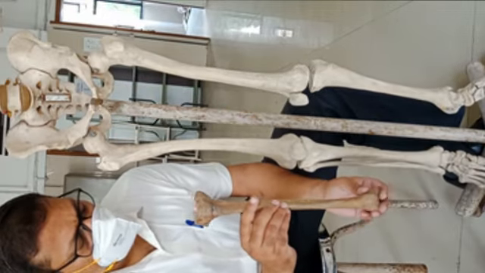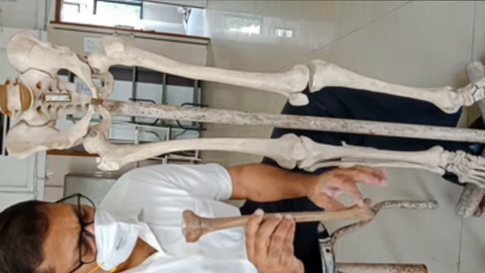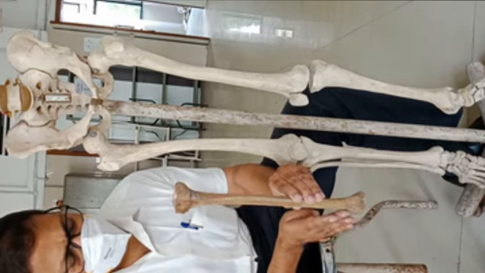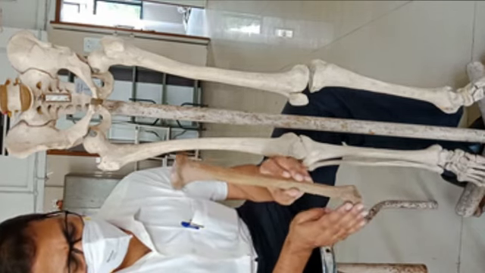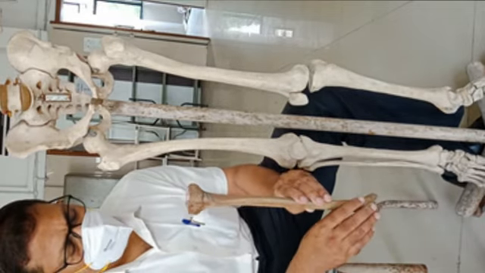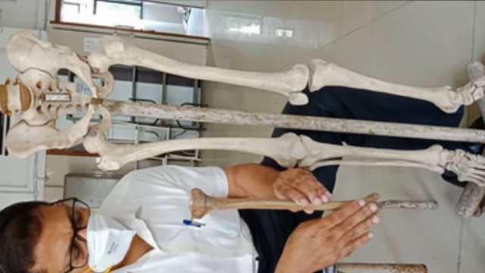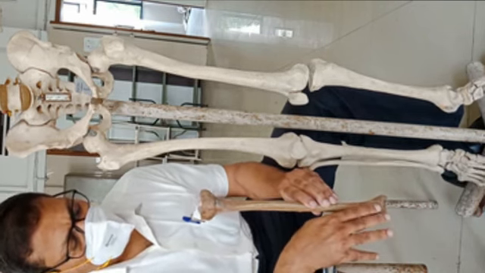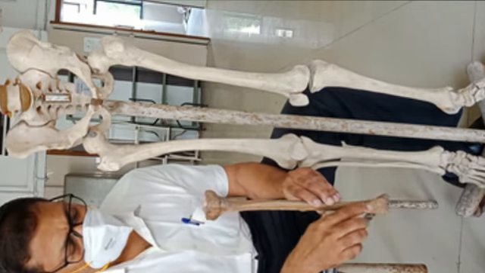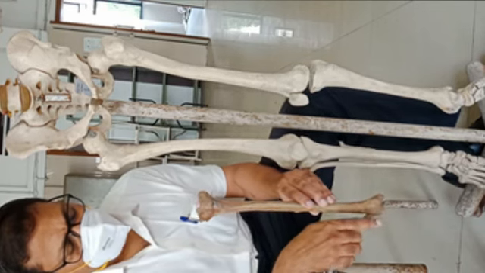Now coming to the lower end. In the lower end, we can see anterior surface, medial surface, lateral surface, posterior surface and inferior surface. In the anterior surface you will see several structures, no muscle attachment, but several structures coming there for the dorsal part of the foot: tibialis anterior, then extensor hallucis longus, neurovascular structures, extensor digitorum, peroneus tertius.